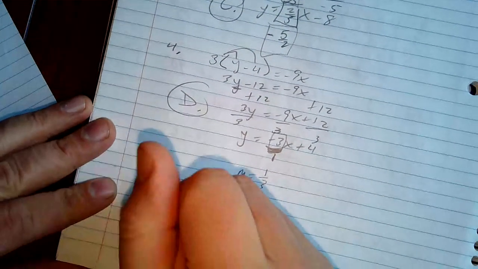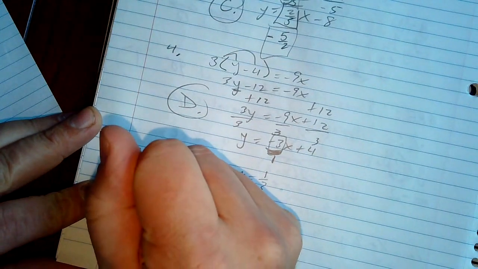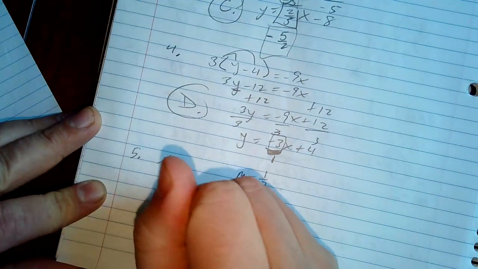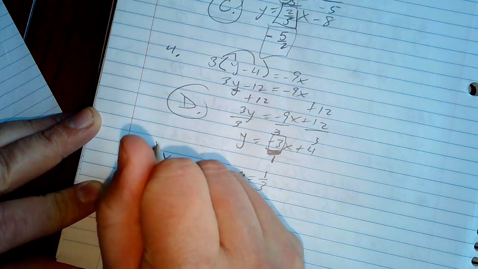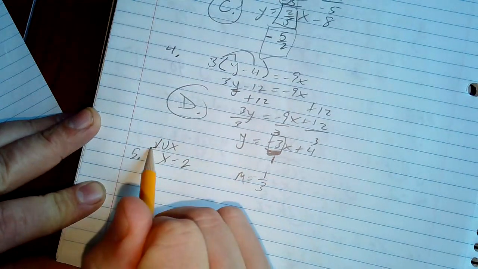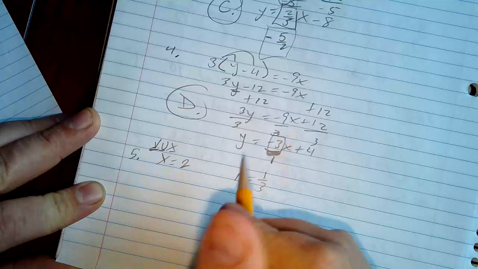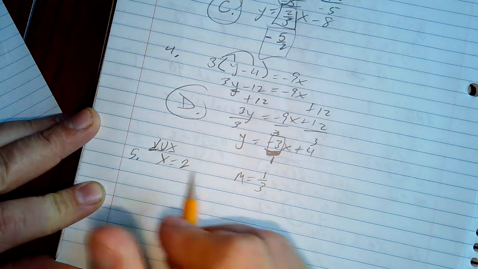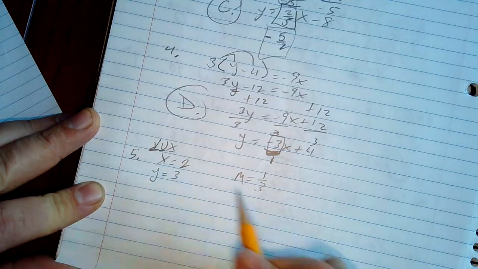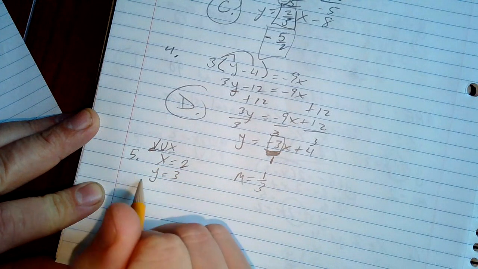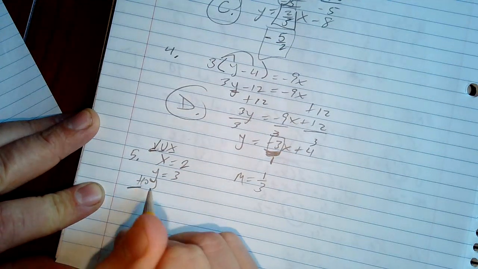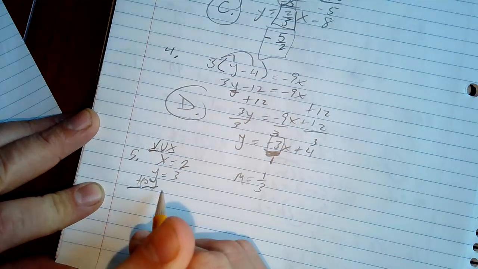You remember x equals 2 is a Vux line. So this is number 5. X equals 2, you remember it starts with x, so it must be Vux, which is a vertical line, undefined slope. X-intercept is what it crosses. And y equals 3, you remember this is an Ahoy line. Horizontal line, 0 slope, y-axis.